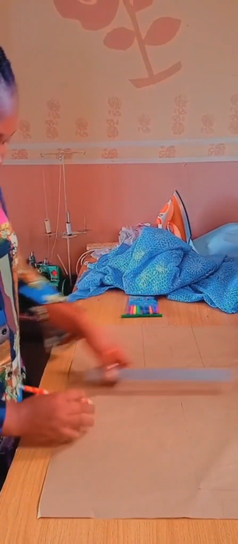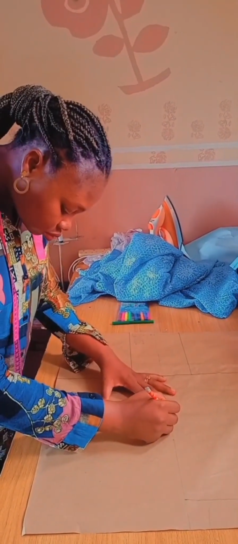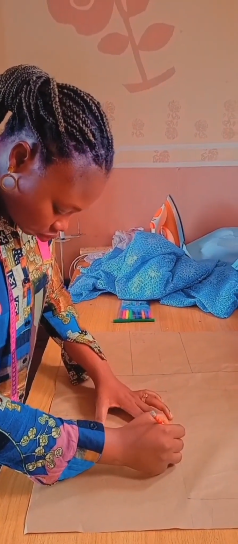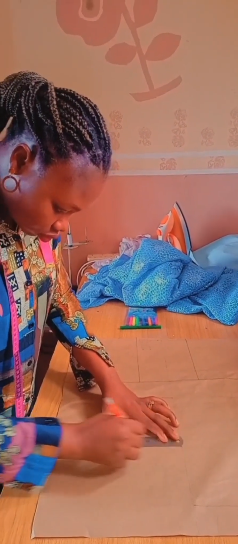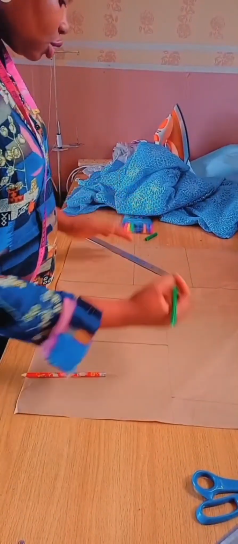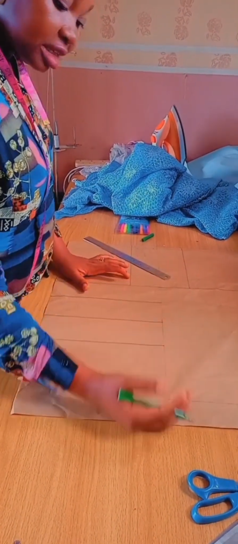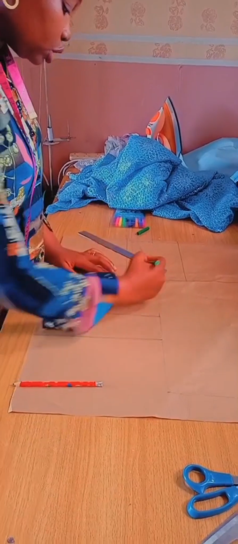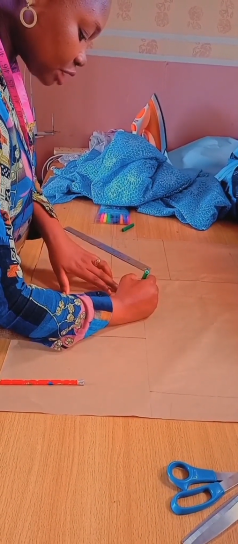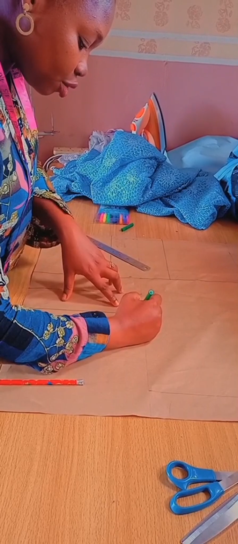So rule the line. We actually want to label the line so that you will know which one is which. So this is the armhole line or the chest line. This is the bust point. I wrote BB. Then under bust UB.